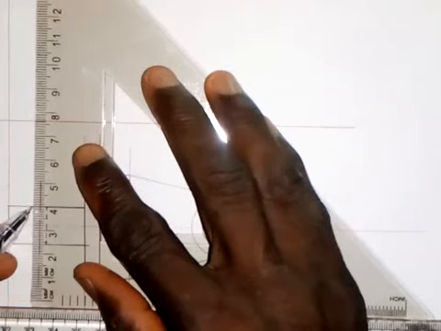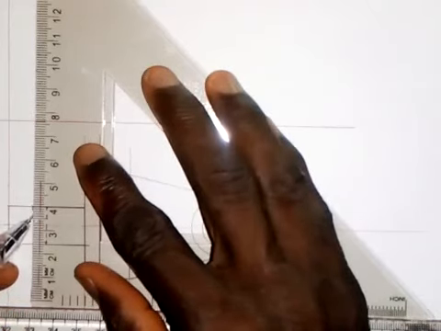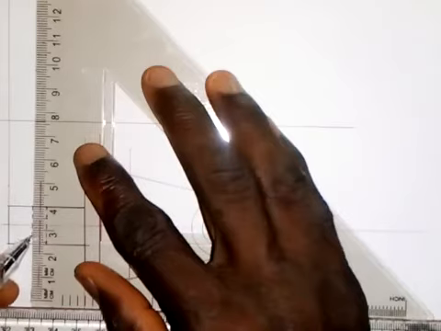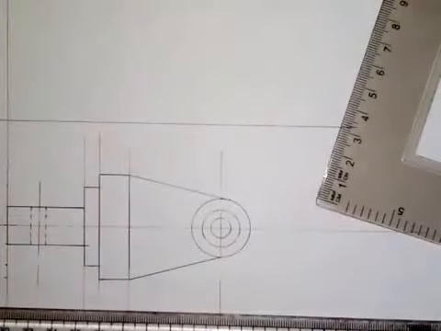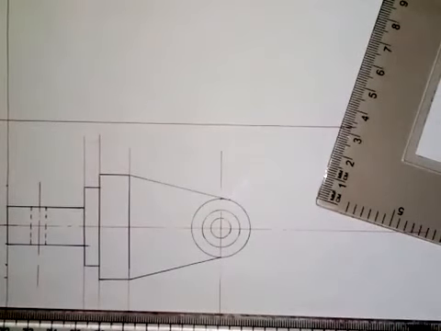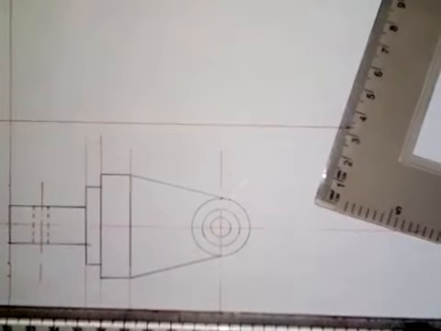Now also draw this. We show dashed lines. All right, so that's it. This is how it should look as the front elevation. This is the complete front elevation. Thank you, and God bless you.